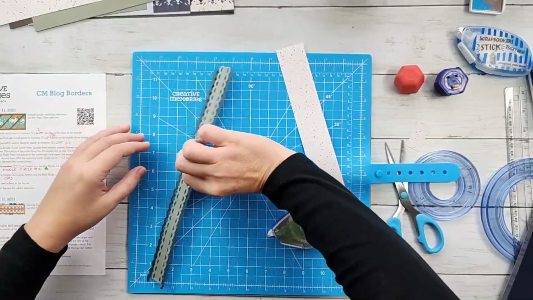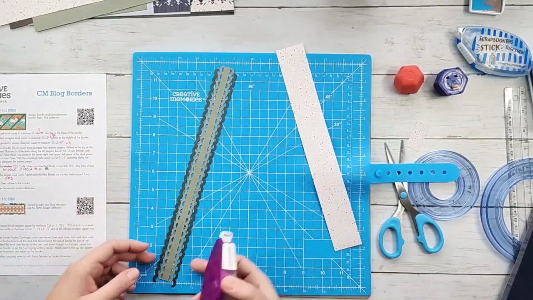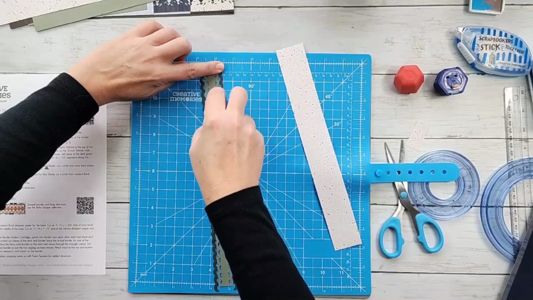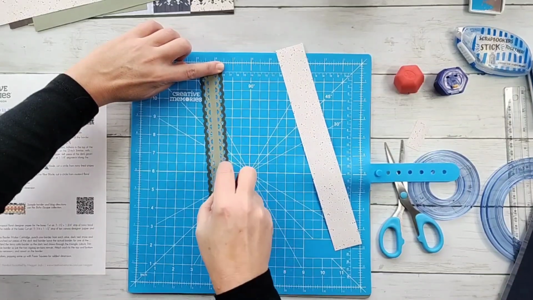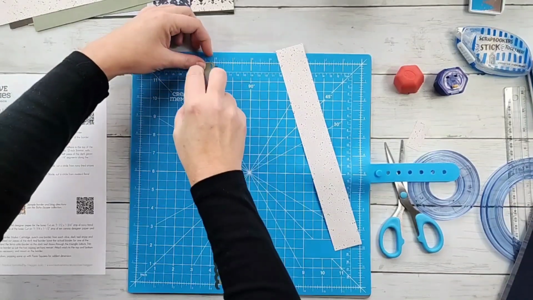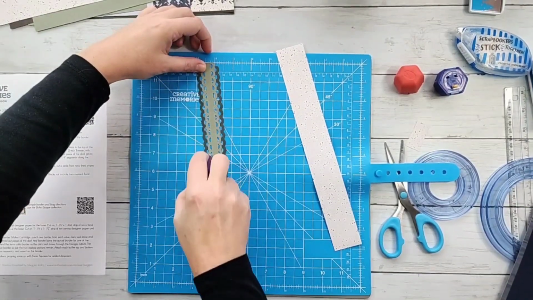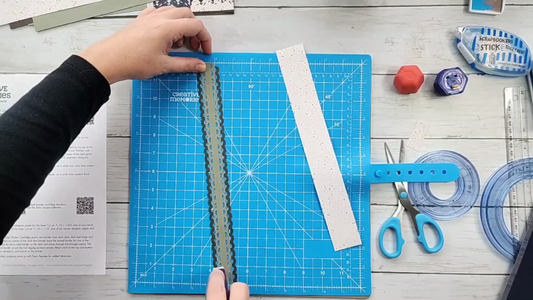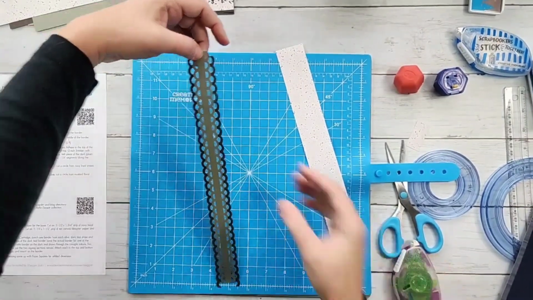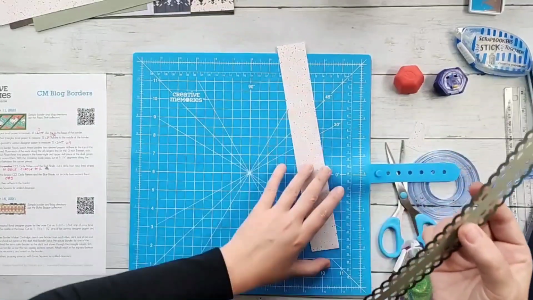Flip it over. And now I'm going to hold it very carefully, just run my adhesive along that edge where the sequoia is on both sides. Getting that adhesive put on. And I can put a little down the middle too. Got lots of adhesive on here, but I got a lot of little pieces.